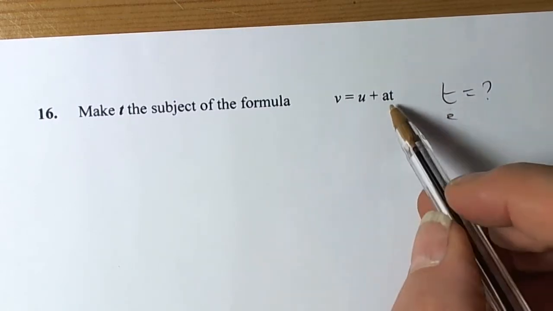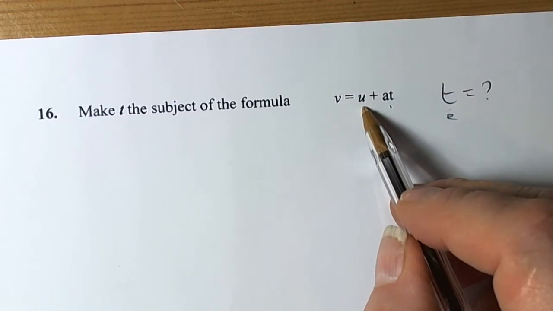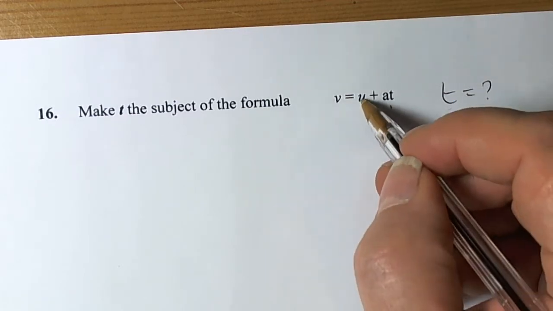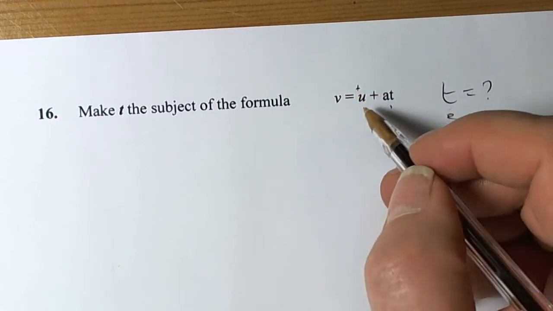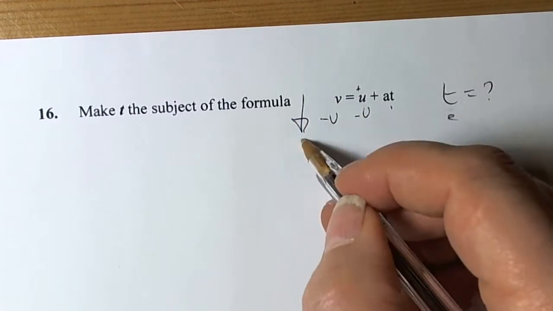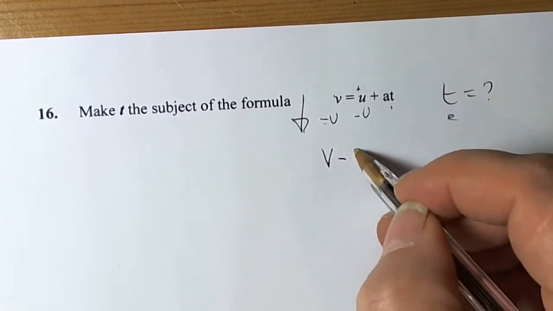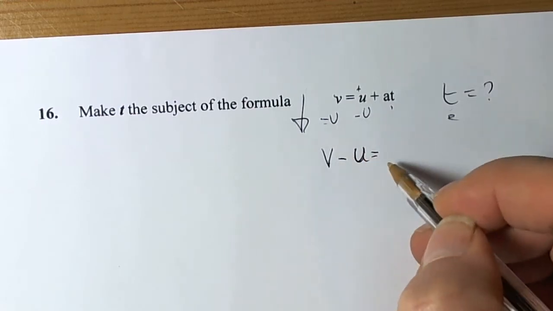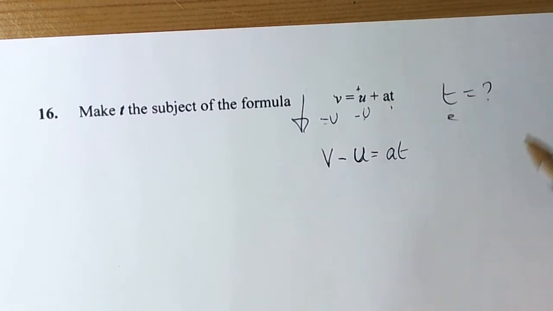So the term with the subject letter in is best left till last, and therefore we move everything else away first. So the u needs to come across the other side. So although we don't see it, it's plus u. So to make it 0, we have to take away u. We always come top down when we're rearranging, so we start with the top thing v, and we're taking away the u, and that's going to equal at, because that's what's left. U take away u is gone, left with at.